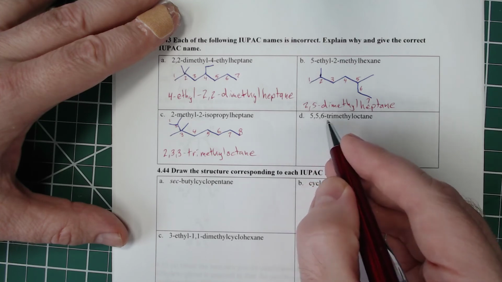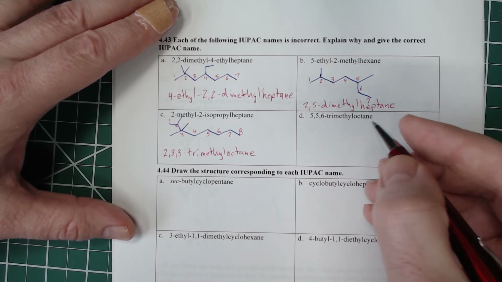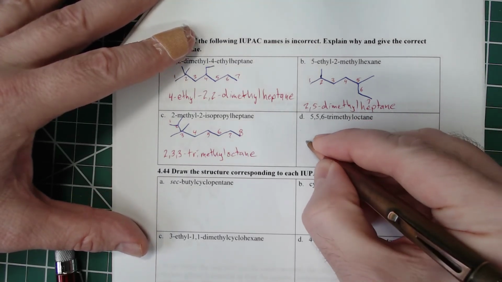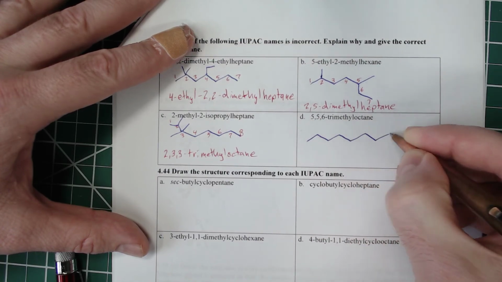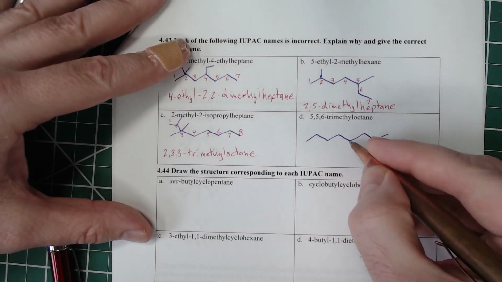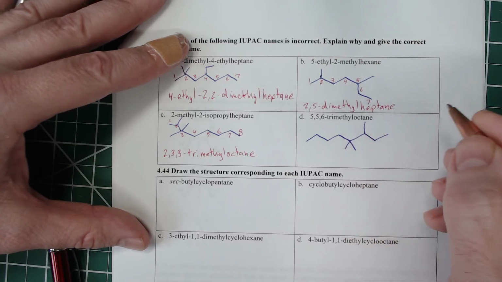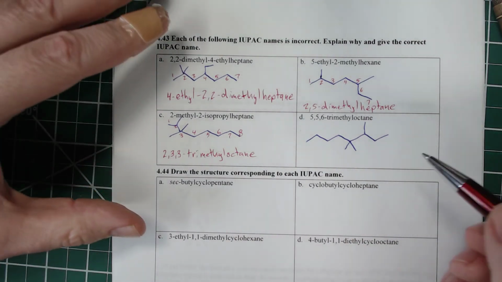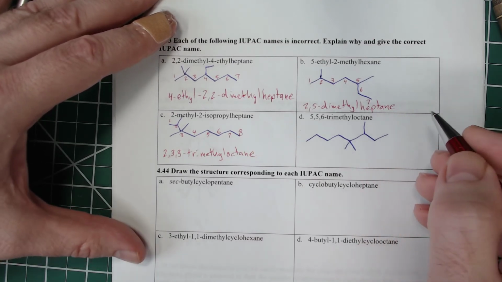We've got 5,5,6 trimethyl octane. So 5,5,6 trimethyl octane. Okay, so we'll do 1, 2, 3, 4, 5, 6, 7, 8. And then at the 5 position, 1, 2, 3, 4, 5, we've got 2 methyls there. And at the 6th position, we've got another methyl. When we look at this, there's no way to draw this that will give us a longer chain. So octane is correct.